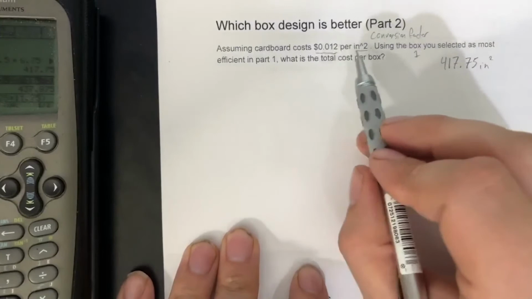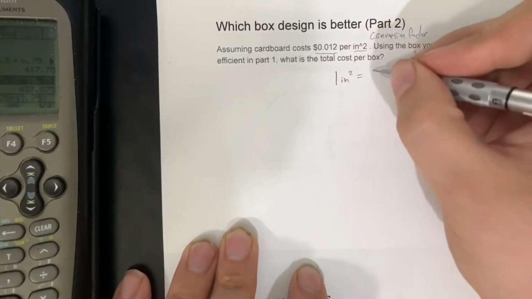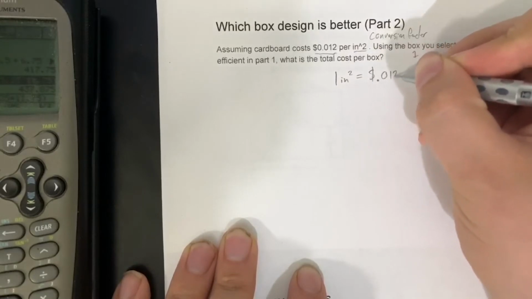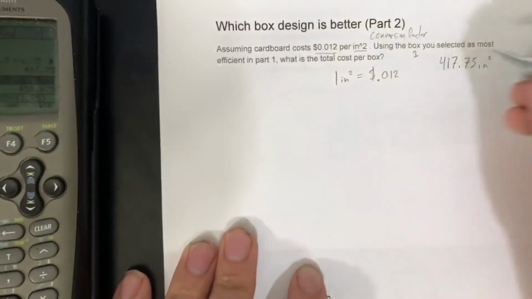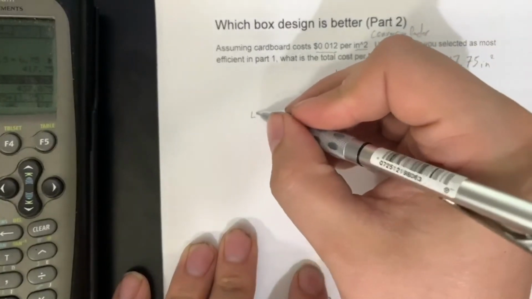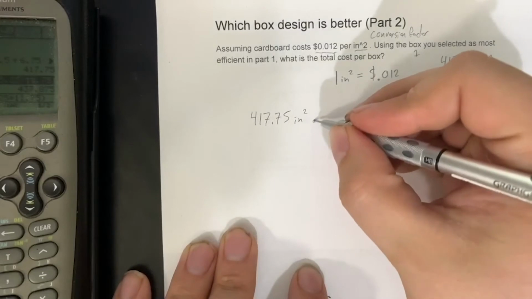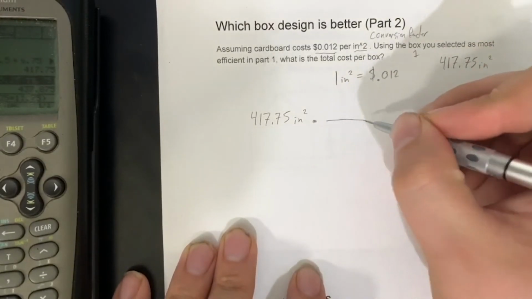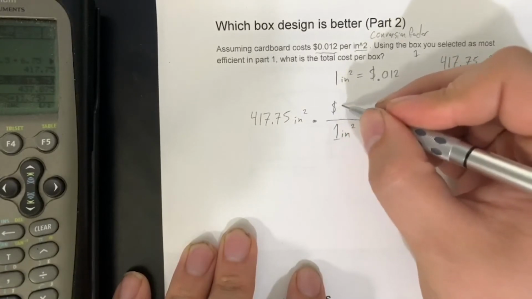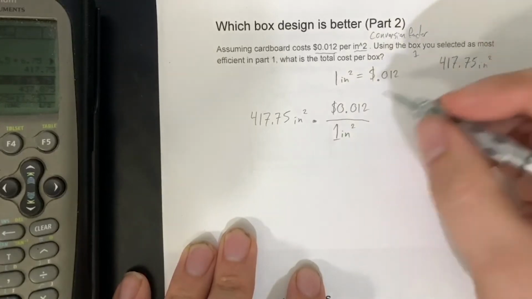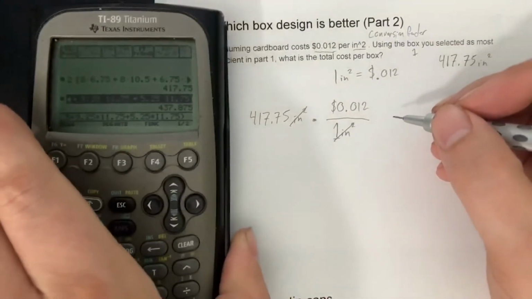As mentioned, this is basically a conversion factor. We're saying 1 inch squared is equal to a dollar value of 0.012, so just over 1 penny. In a conversion factor, we're taking our base value, which we know is 417.75 square inches, and we need to multiply this. Because we want to get rid of the square inches, we set it up as a fraction: 1 square inch goes on the bottom, and on top, the 0.012 cost. Square inches cancels out, which means when we multiply this out, we're going to get the value that we need.